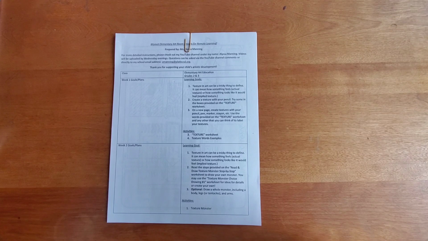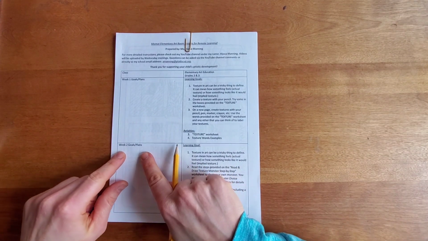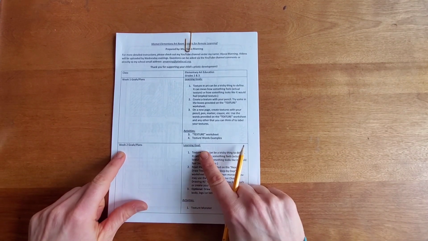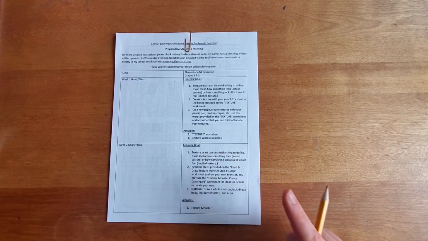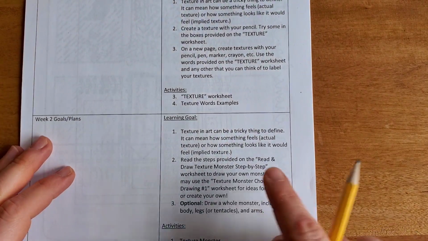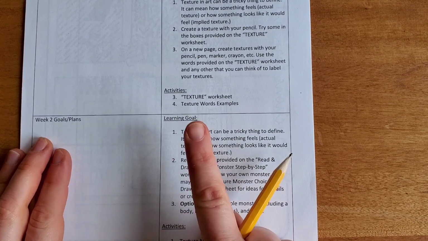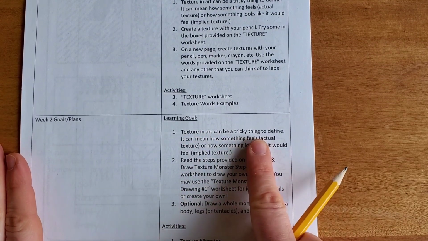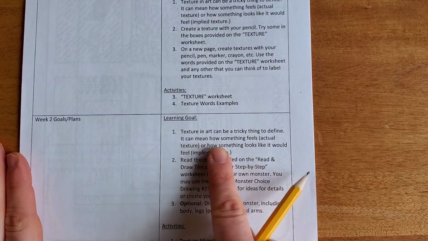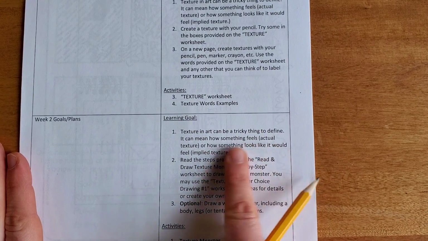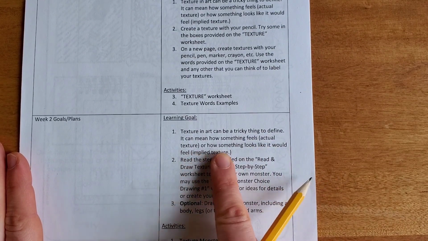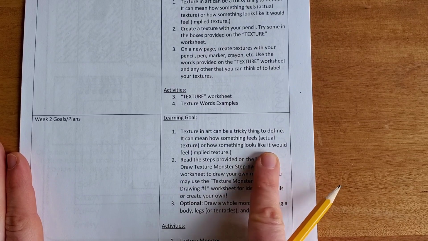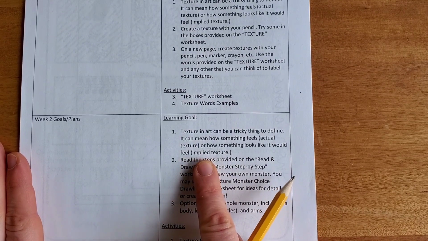But what we are really here for today is week 2, goals and plans. I'm going to read for you our learning goal. Let's zoom it in. We are going to be doing more texture. So texture in art can be a tricky thing to define. It can mean how something feels, the actual texture, or how something looks like it would feel. And remember, we artists call that implied texture.